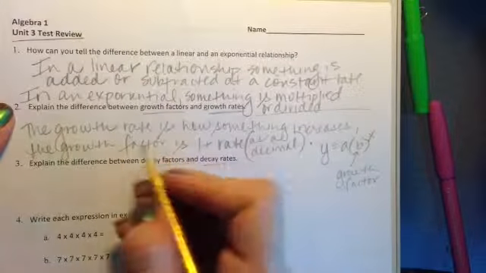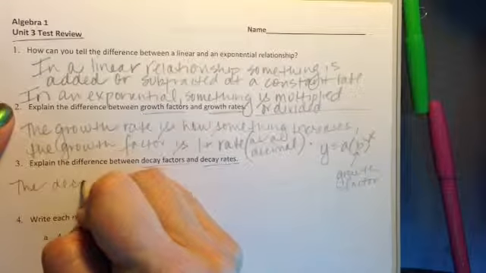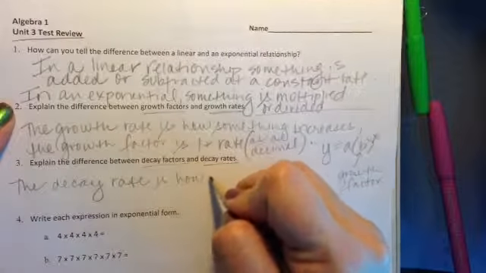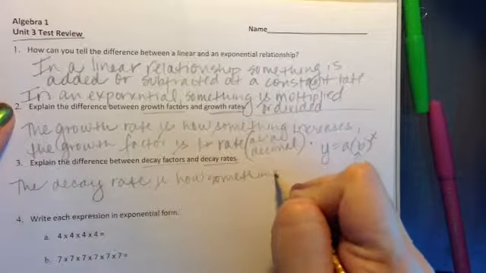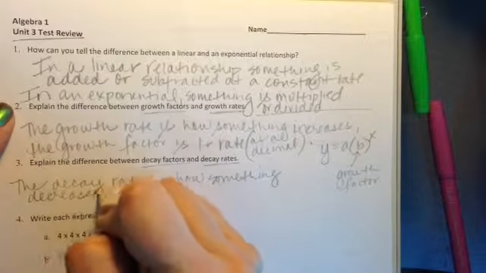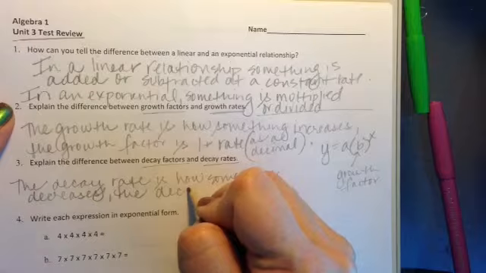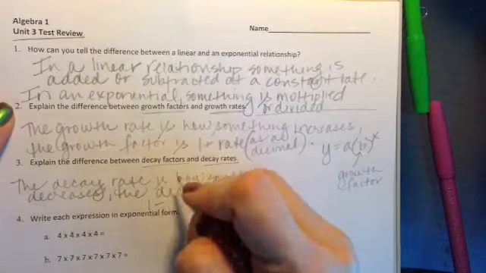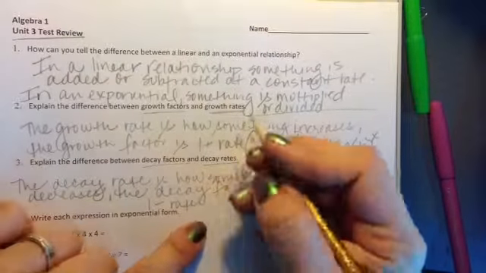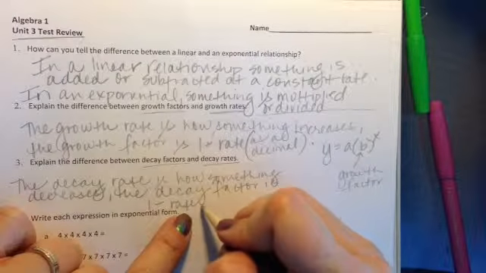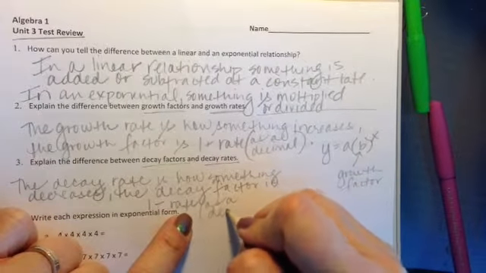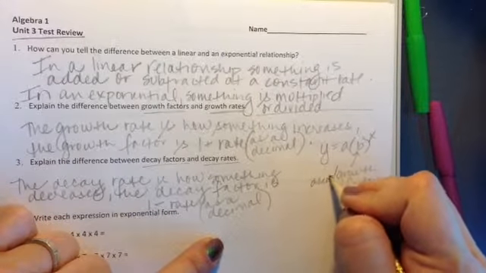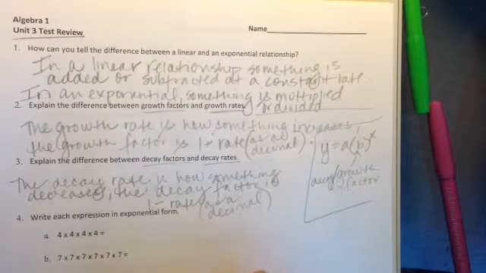The difference between decay factor and decay rate is the same idea as number 2. The decay rate is how something is decreasing. The decay factor is 1 minus that rate as a decimal, or 100% minus the rate as a percentage. Now, that's the growth, or it could be the decay factor, depending. So that's the structure we've been using to write equations.